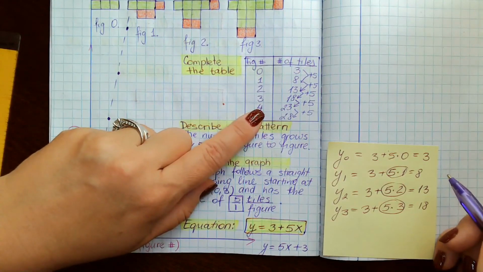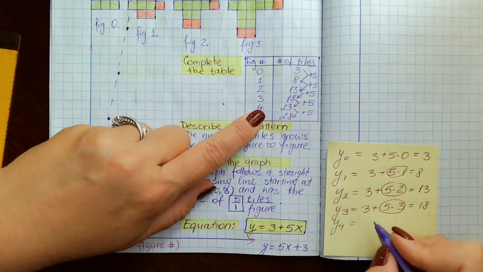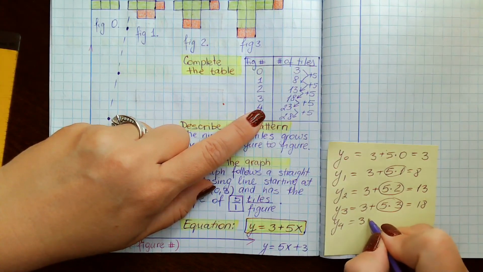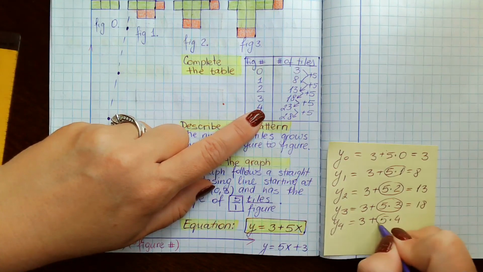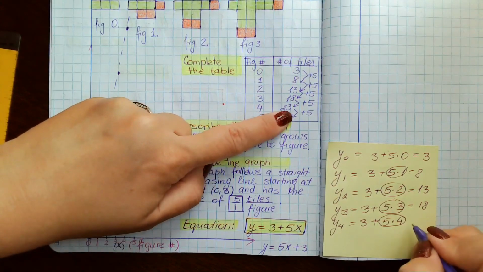And that works. So figure number 4 can be calculated. It's the number from the beginning, 3 plus 5 multiplied by the figure 4. 20 plus 3 is 23.